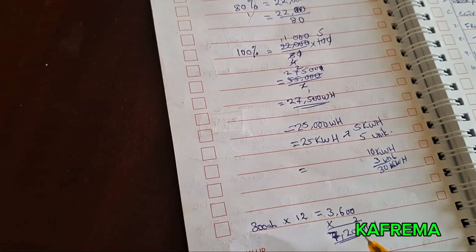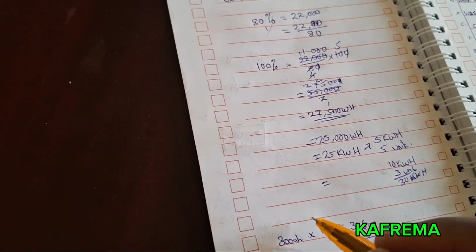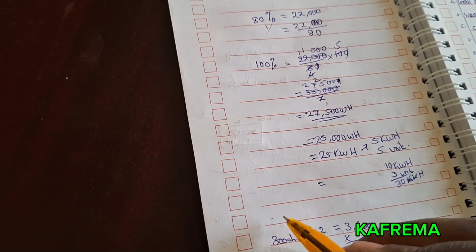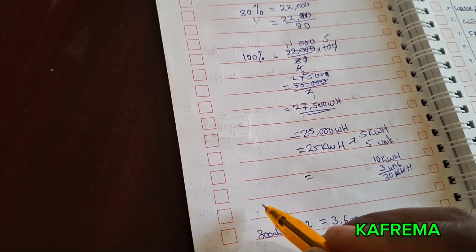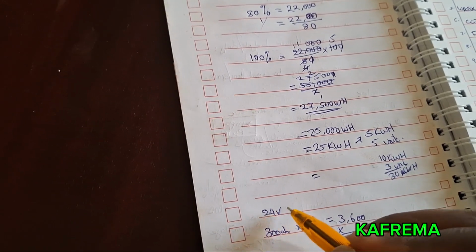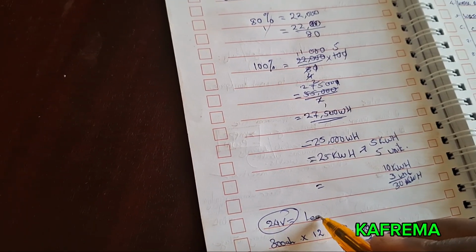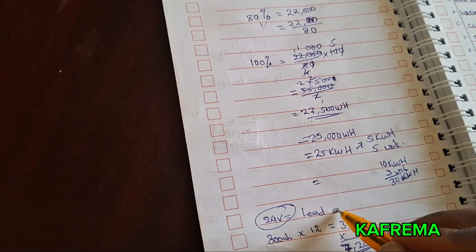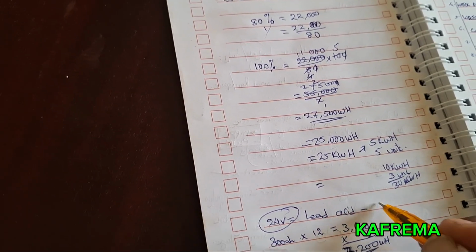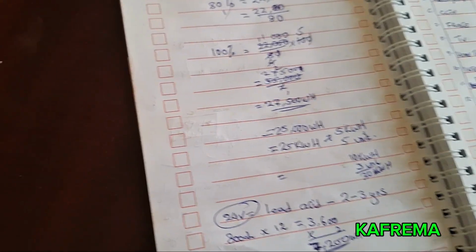Then 2 of them again. You see, lead acid has a disadvantage: it is very hard to get a 24 volt battery in lead acid. Another disadvantage is that it degrades in 2 to 3 years, and you'll have to buy another one.